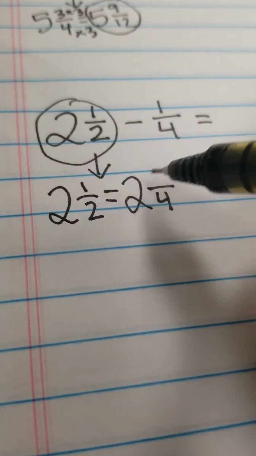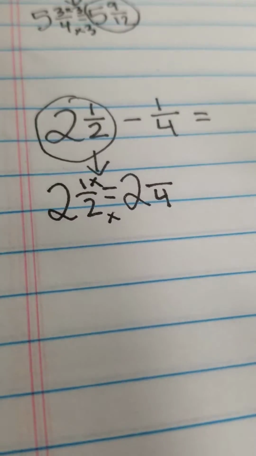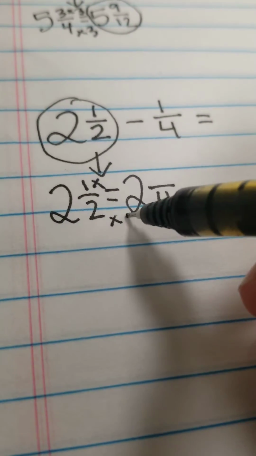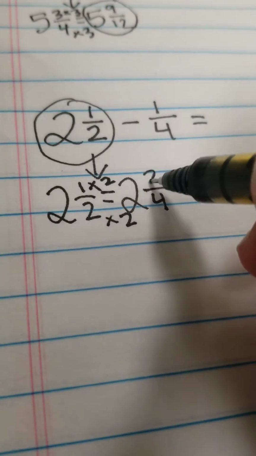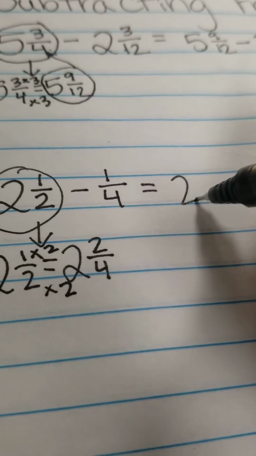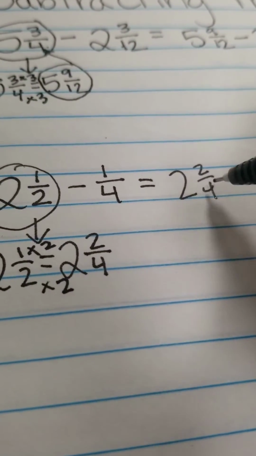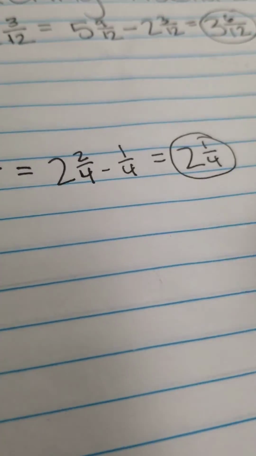So now we figure out the top number. 2 times what is 4? That's what I'm multiplying the top by also. Well, I know 2 times 2 is 4, so the top will get multiplied by 2 also, and that'll give me 2 2/4. Now, I can subtract 2 2/4 minus 1/4 gives me 2 1/4. And that is my final answer.